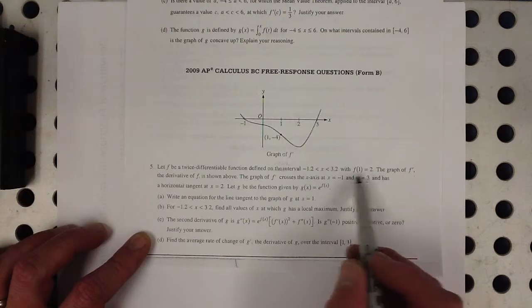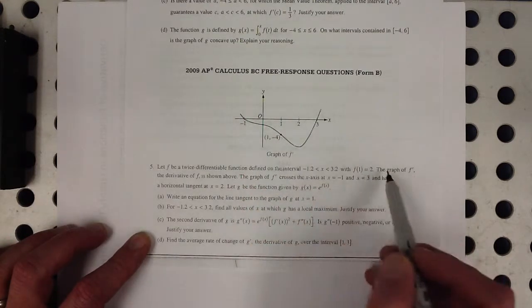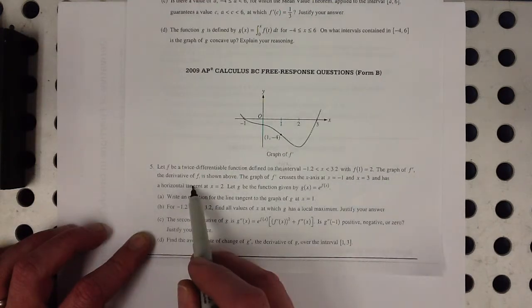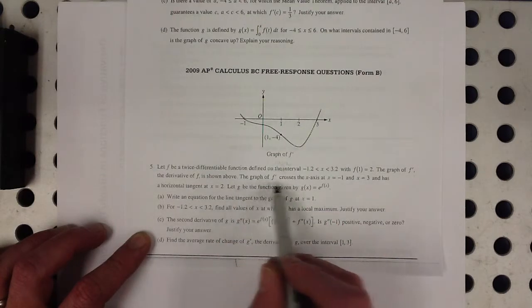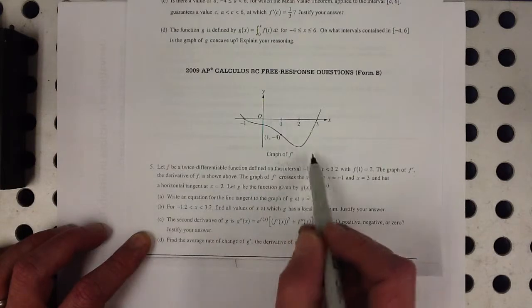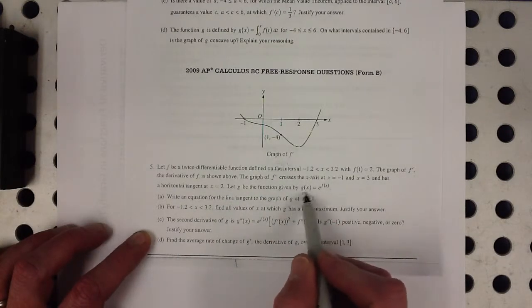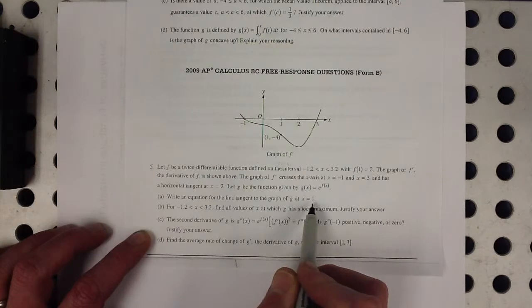And f of 1 equals 2, so that's an initial value they're giving us. This is the derivative. This is a point on the original function. The graph of f prime, the derivative, is what we're looking at. It crosses the x-axis where it looks like it does, and it has a horizontal tangent line where it looks like it does at 2. And then we have another function, g of x equals e to the f of x. We want an equation for the tangent line to the graph of g at x equals 1.